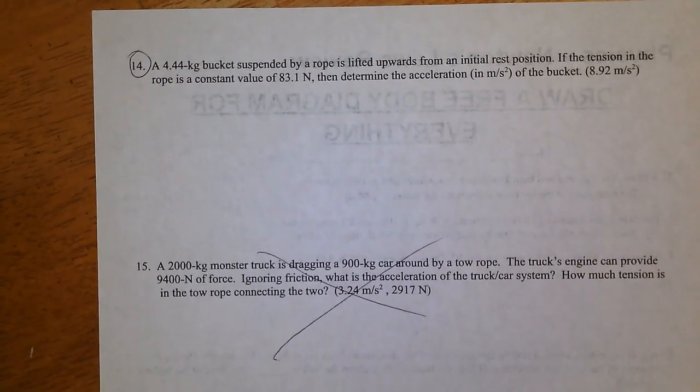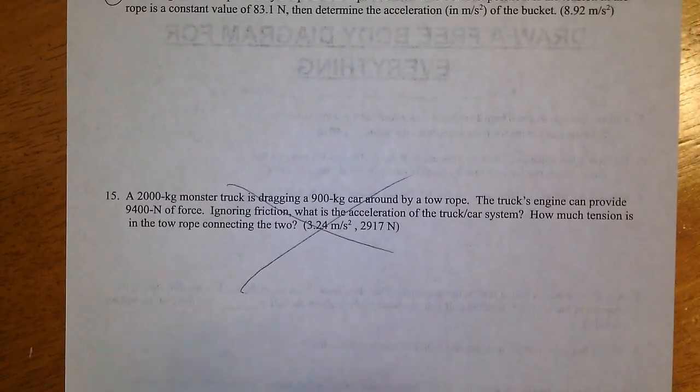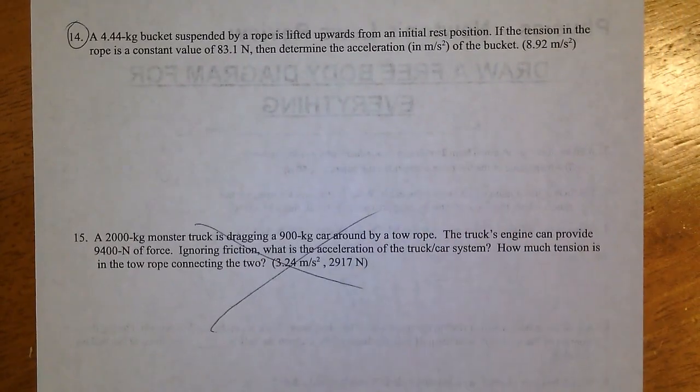14. This is going to be another net force question, but instead it will be in the vertical. It is an elevator style question. So we have a 4.4 kilogram bucket suspended by a rope that is lifted upwards from an initial rest position. If the tension in the rope is a constant 83.19 newtons, determine the acceleration of the bucket.